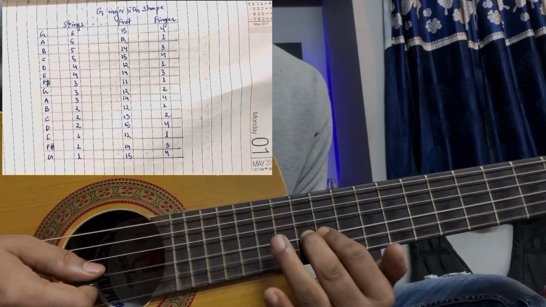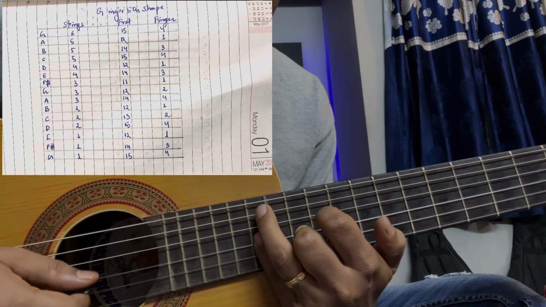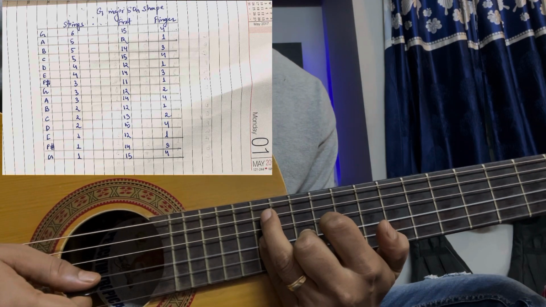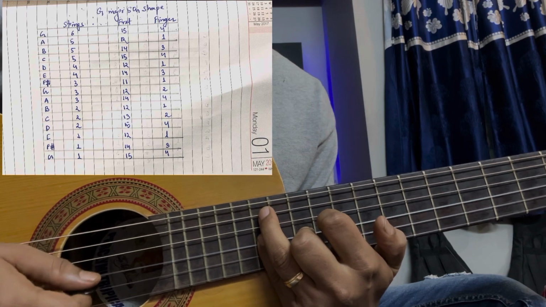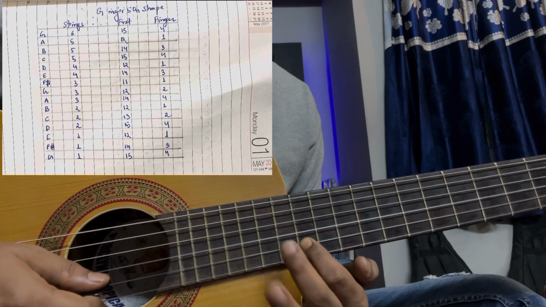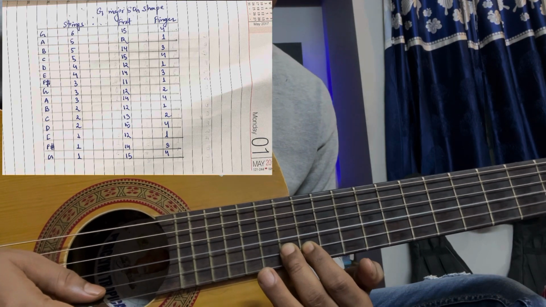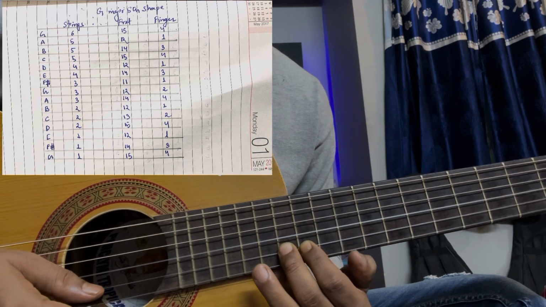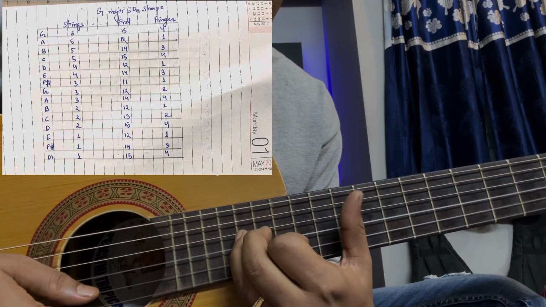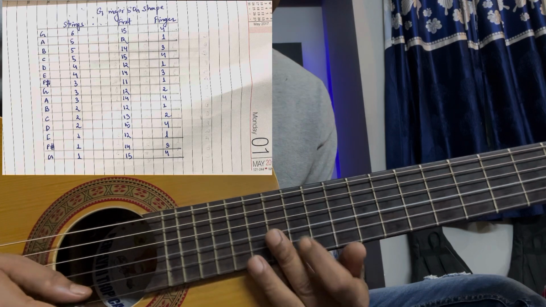Now we move on to the A string, that is the third string, 14th fret, fourth finger, like this. Okay, and now we have the B note, which is the second string, 12th fret, first finger, followed by the C note, which is second string, 13th fret, second finger, followed by the D note. We have second string, 15th fret, fourth finger.